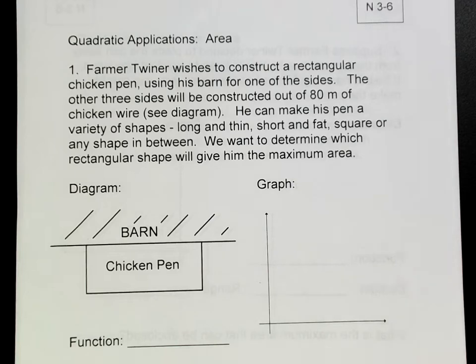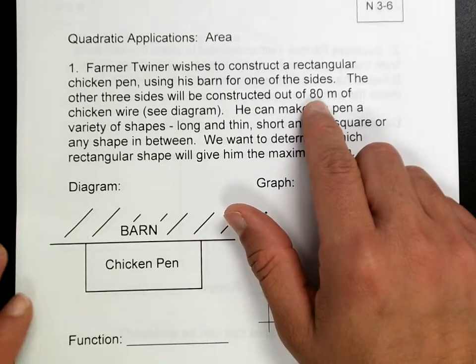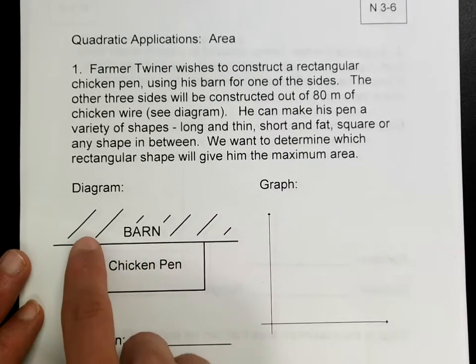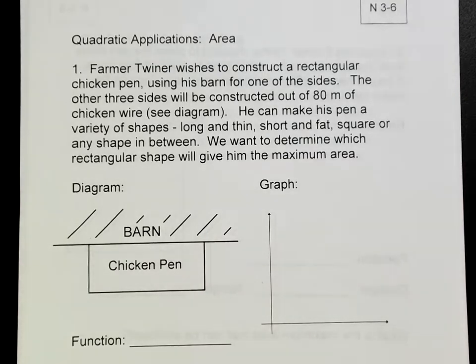So this is quadratic applications, area. If you read this word problem, you have a farmer that wants to use 80 meters of chicken wire to make a pen. He wants to use that wire, and one side of it is going to be the barn, and he's going to use the rest of the wire to form this pen right here. Now he wants to construct this pen in a way that will give him the maximum area he can get out of 80 meters of chicken wire.